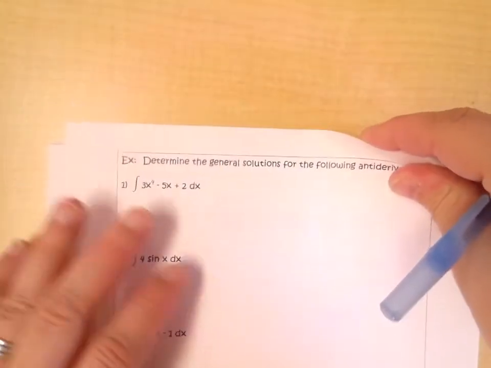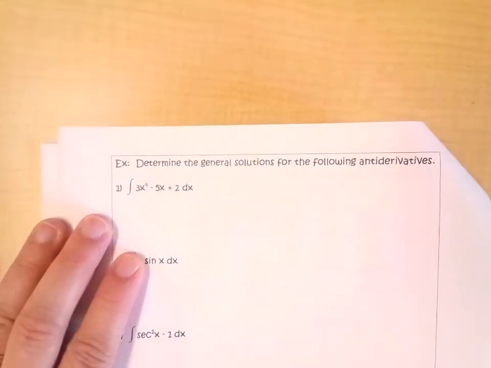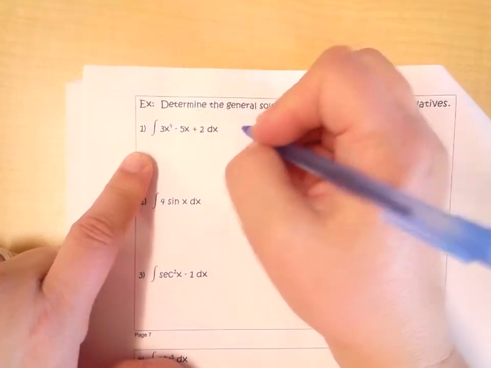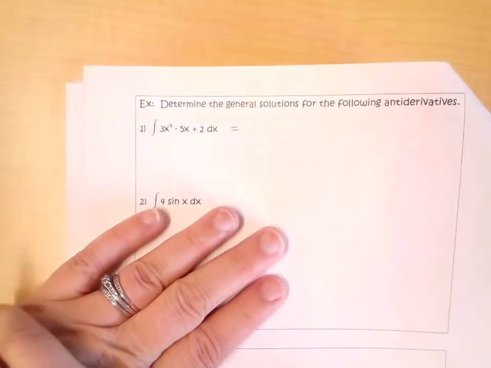All right, so let's do a few of these examples. 3x to the 4th. Who thinks they know what 3x to the 4th is going to turn into?